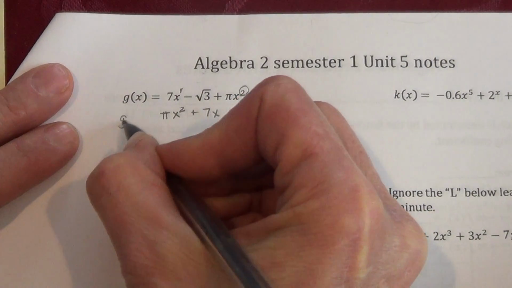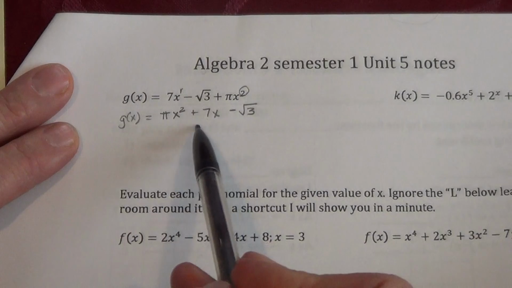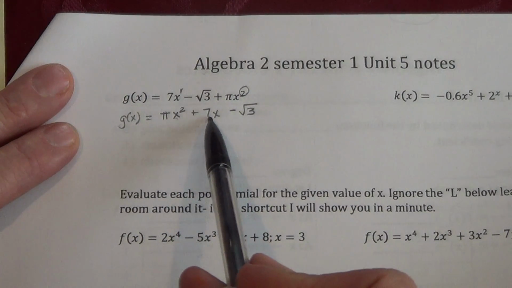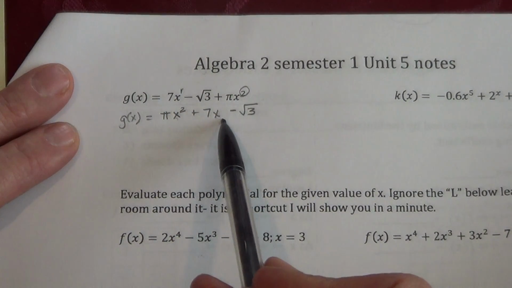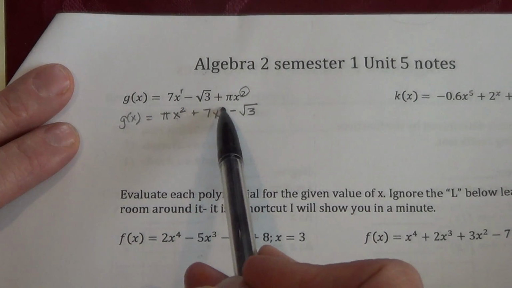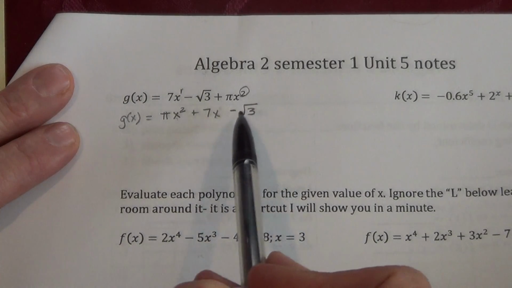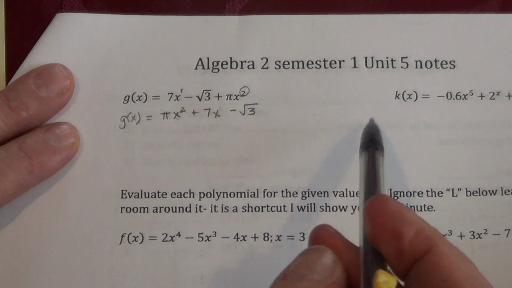The proper order for a polynomial, standard order, would be the highest degree first, and then for each term after that to just come in descending order. Since this one has a degree of 1, even though we don't write it, and this one has no variable, so that's a 0 degree, we just put them in the order of 2, 1, 0.